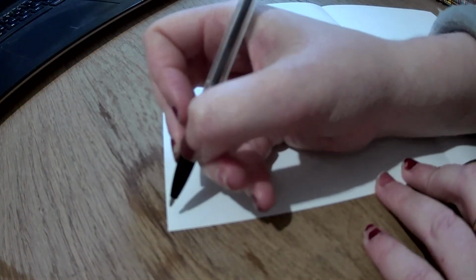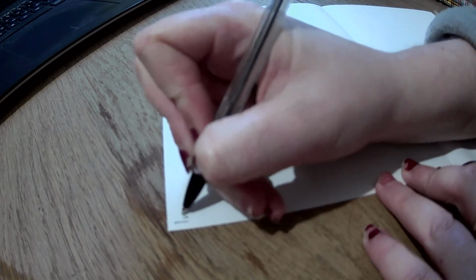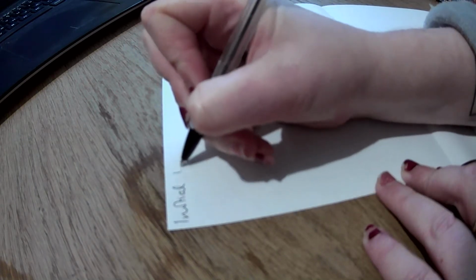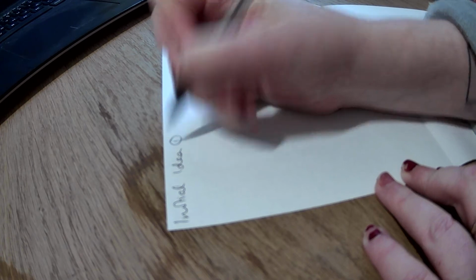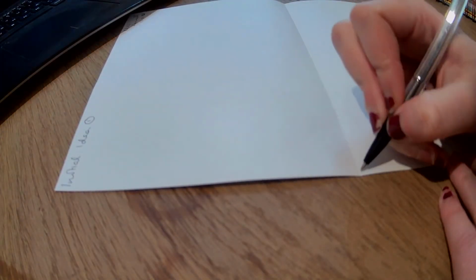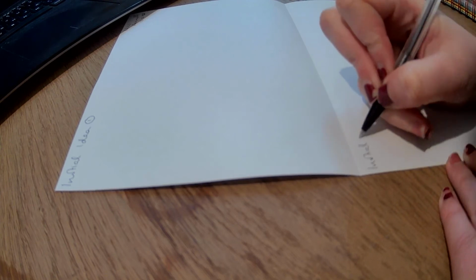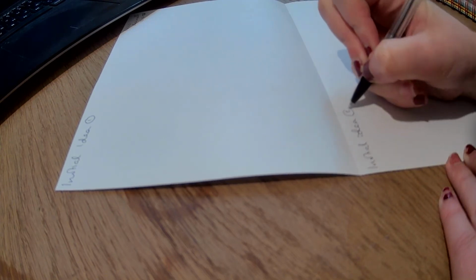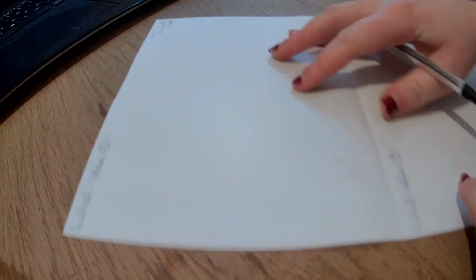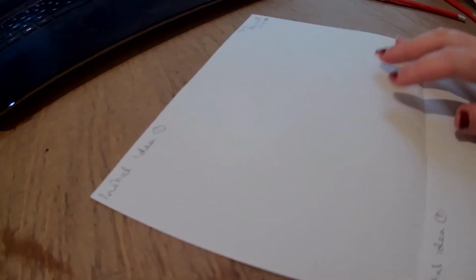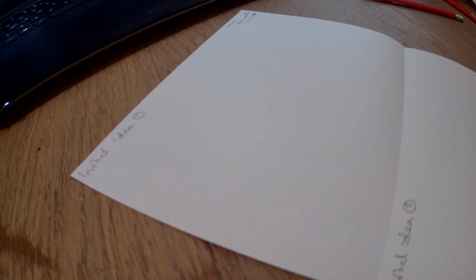Then in the top left corner, you're going to write initial idea 1, and below the bent line, initial idea 2.